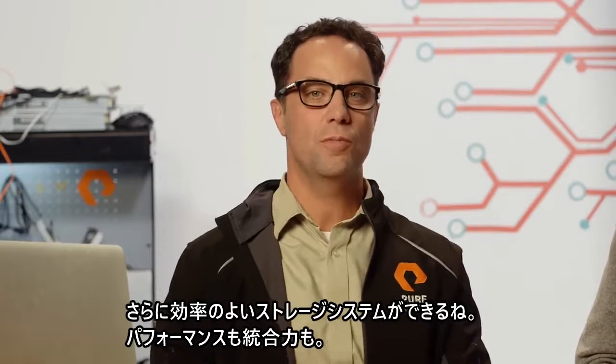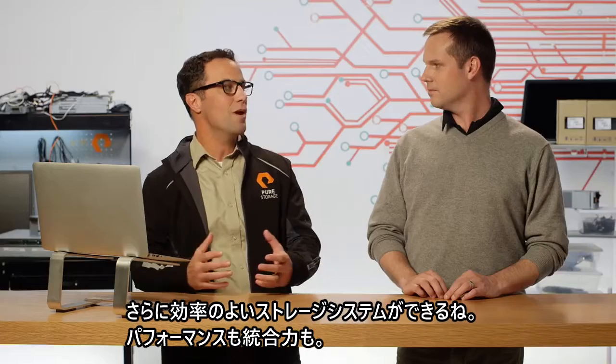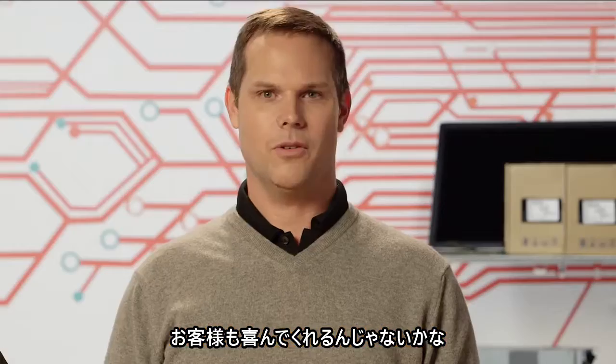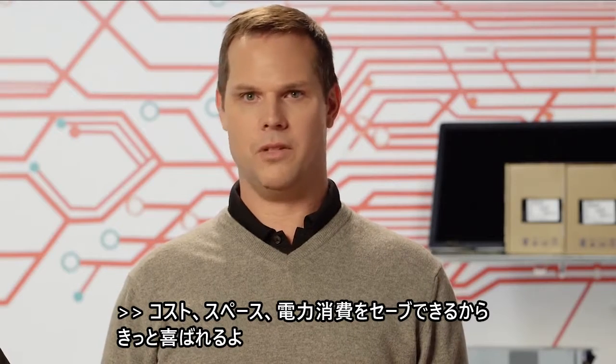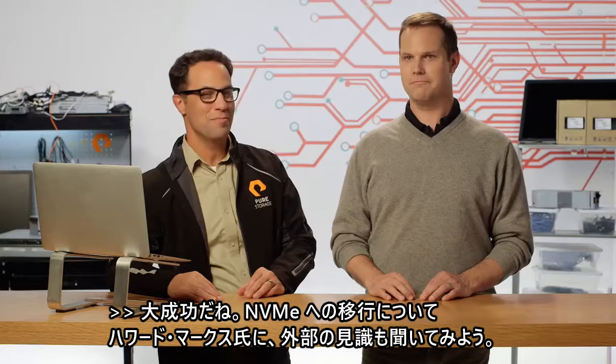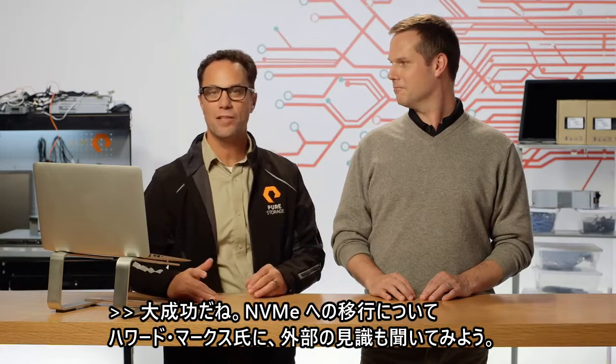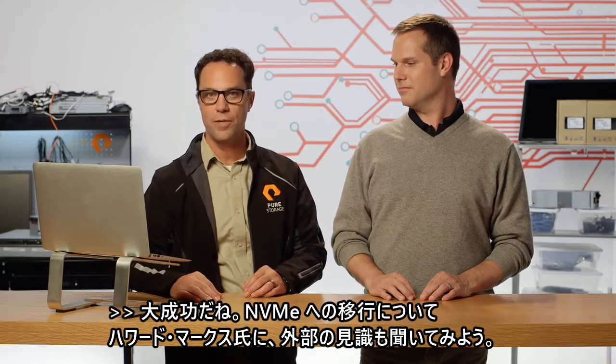With the components being faster, you can make a more efficient storage system. You can have more performance and have greater consolidation, which is great for the customer. Well, that should really save people money, space, and power, and everybody loves that. That's a big win. Let's go to an outsider's perspective from Howard Marks on the transition to NVMe.